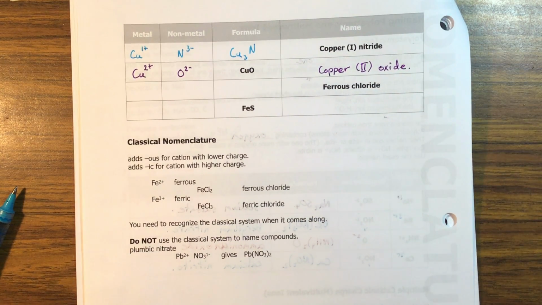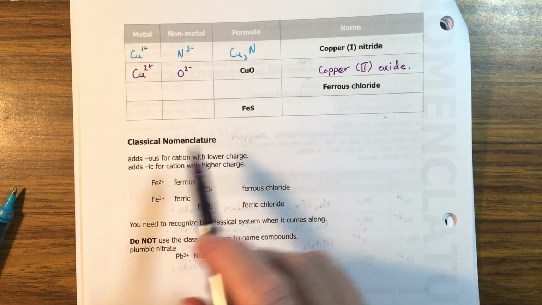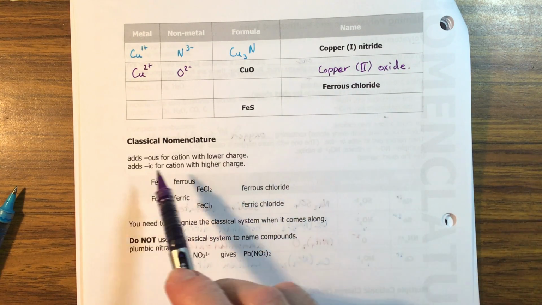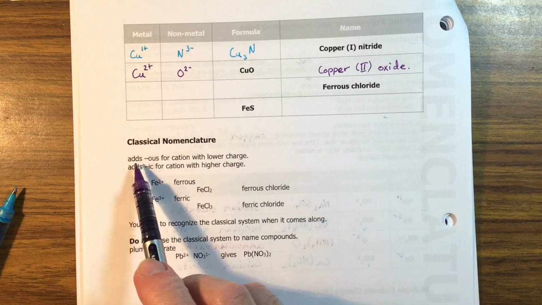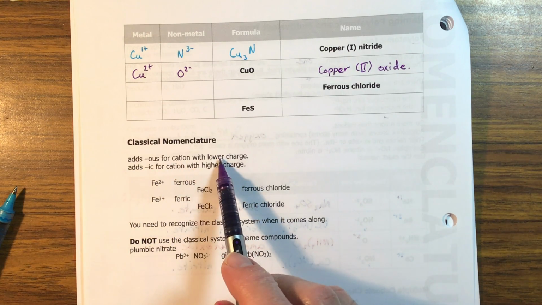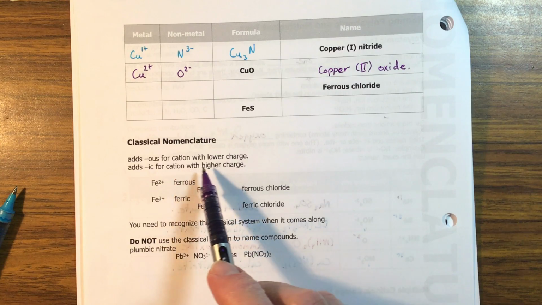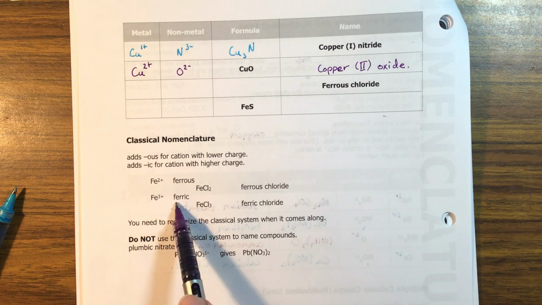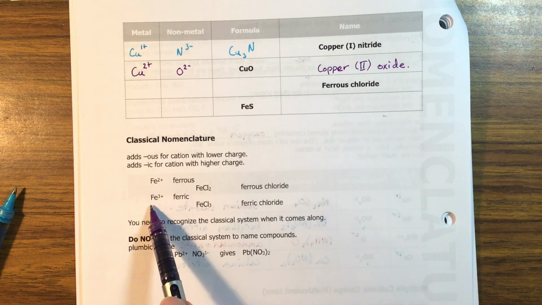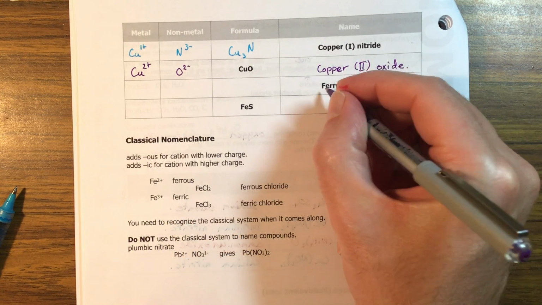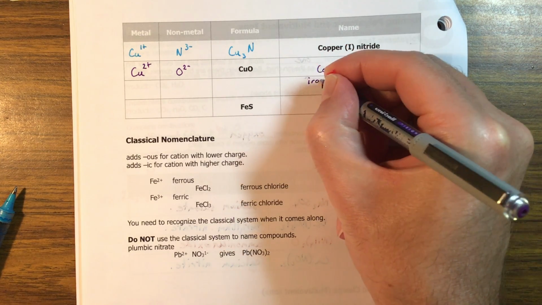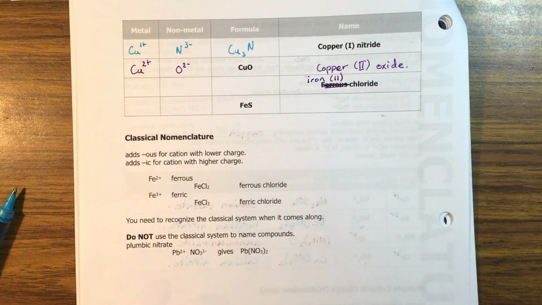Okay, now we have a dumb one. Well, we have the classical nomenclature here. Ferrous chloride, ferrous being iron. Classical nomenclature says add OUS for cation with a lower charge and add IC for cation with a higher charge. So ferrous is Fe2+, and ferric is Fe3+. We don't use these. So we would call this iron 2 chloride.